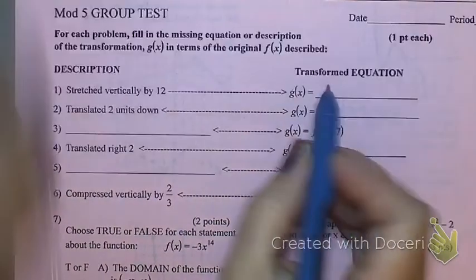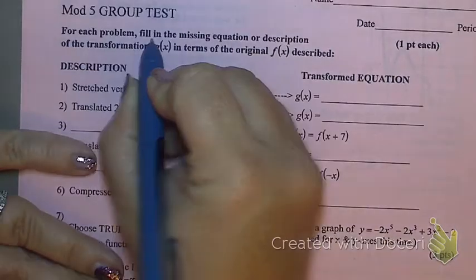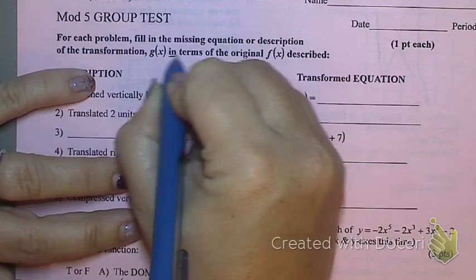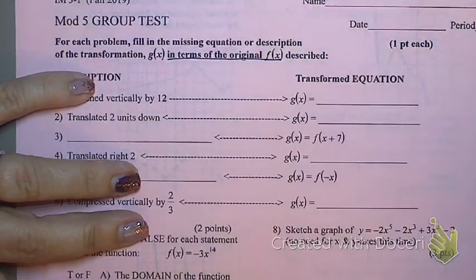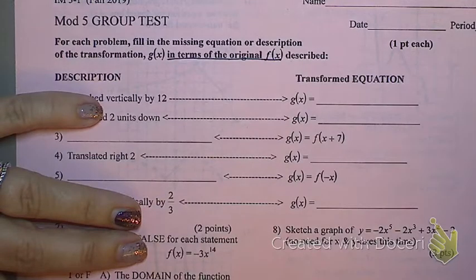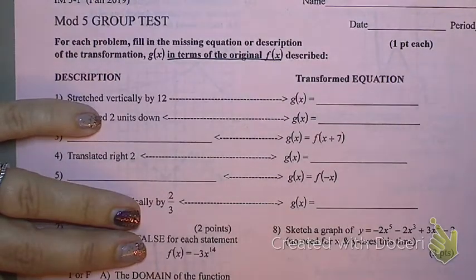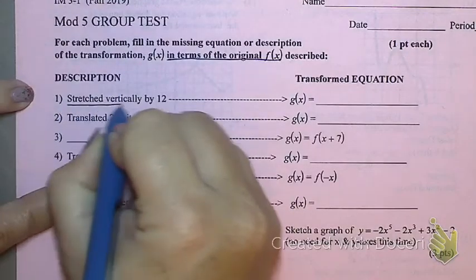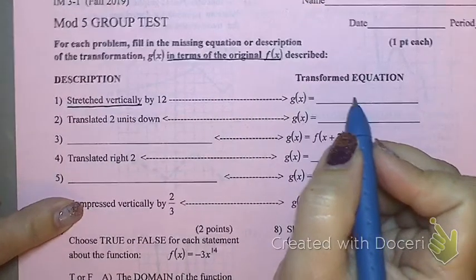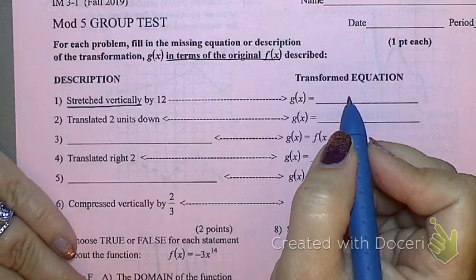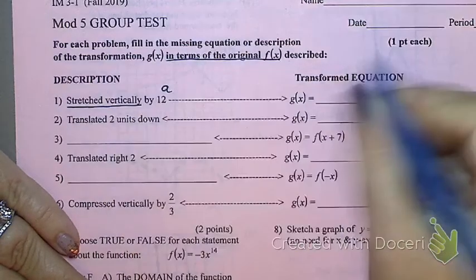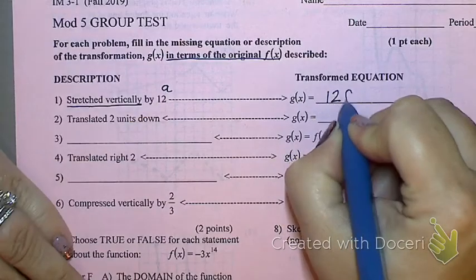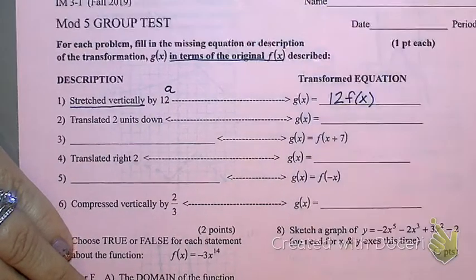Okay, so for each problem, fill in the missing equation or description of the transformation g of x in terms of the original f of x. That's kind of code for there must be an f in your equation, right? So if it is stretched vertically by 12, what are they giving me? Are they giving me an a value, a b value, an h value, or a k value? A value. So that means g of x equals a times f of x. And that's what I got.